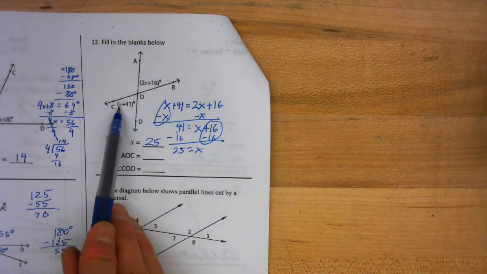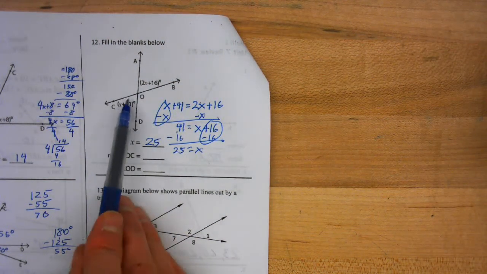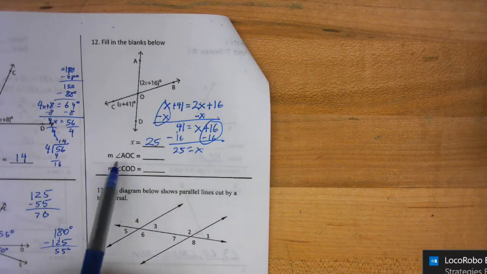So we need to substitute that back into either equation. It doesn't really matter which one. You'll get the same answer either way.